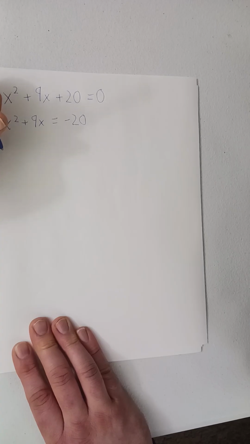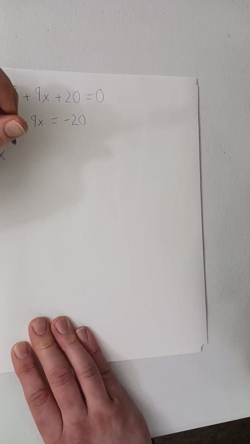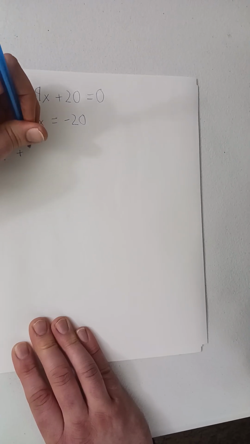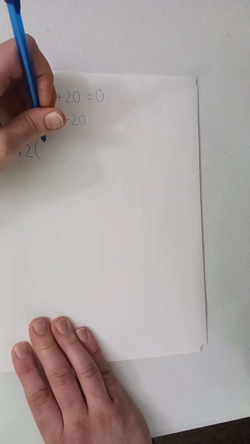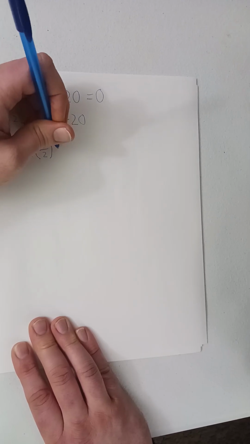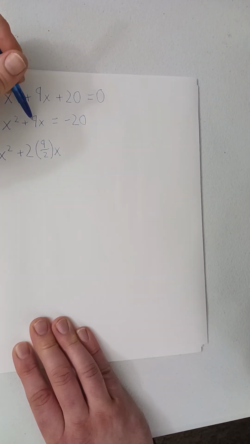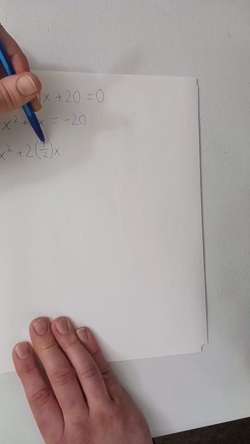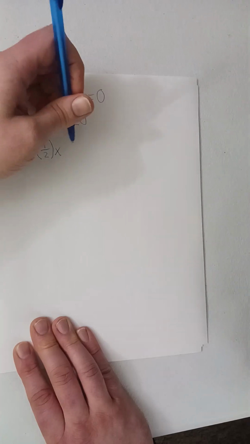So x squared plus 2 times 9 divided by 2 x. See how we're just re-expressing it. We're showing it as 2 times 9 halves, even though 2 times 9 halves is going to be 9x, okay?